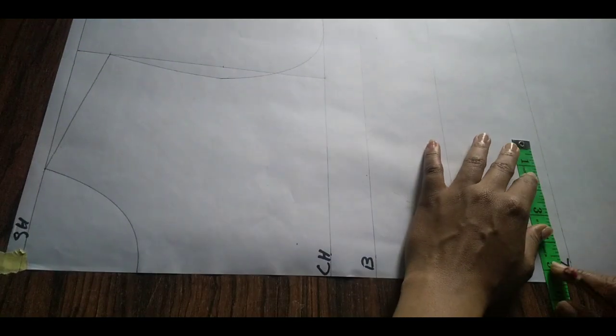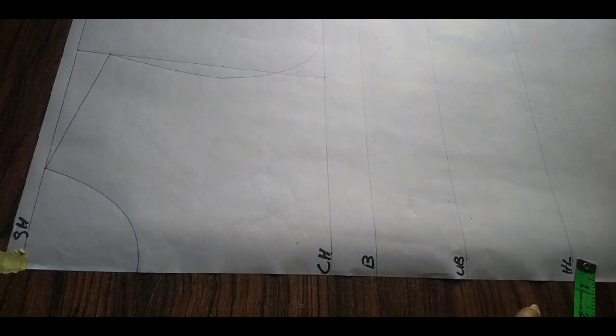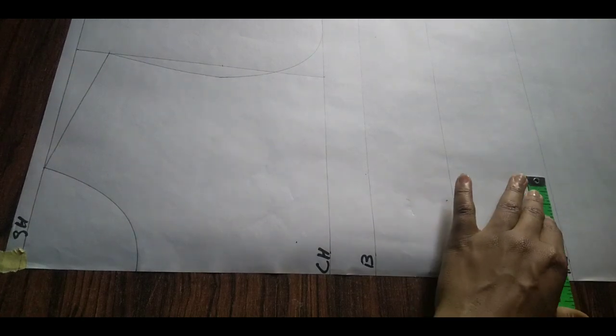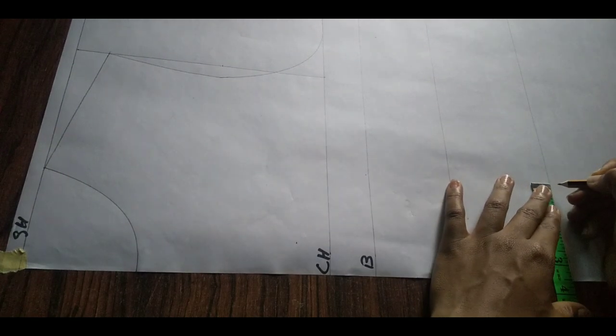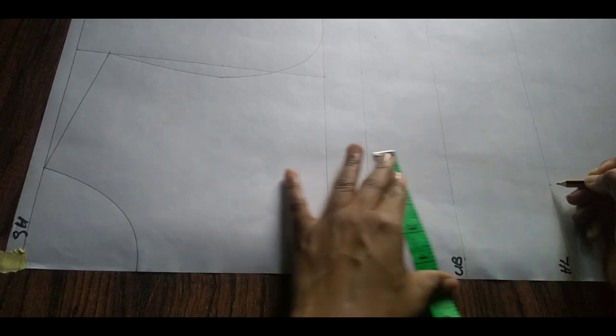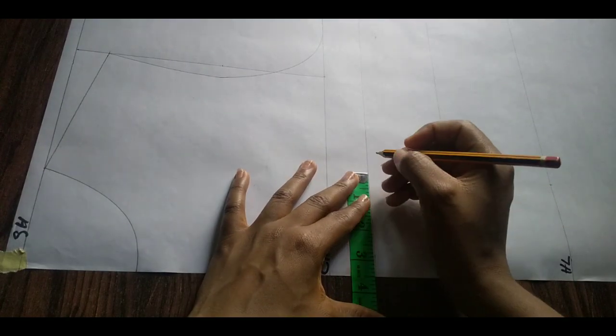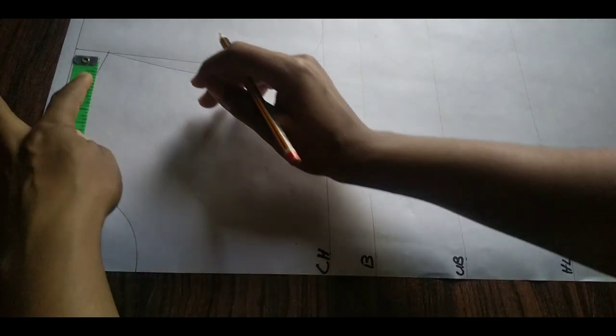Next is our dart. We're going to divide our nipple to nipple measurement by 2. So I'm working with 3.5. From my half length line, I'm going to mark 3.5 all the way to my bust line. We're not going to mark that 3.5 on our chest line. We're going to end it at our bust line.